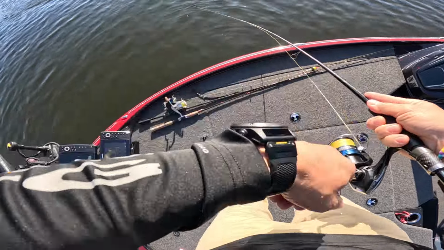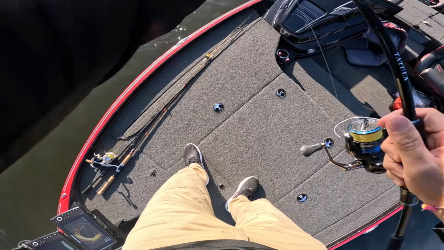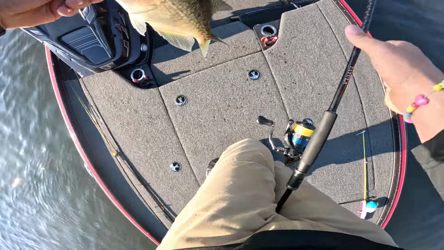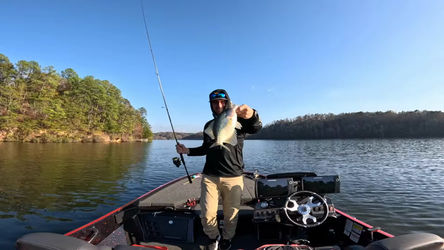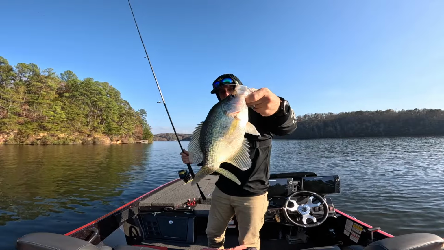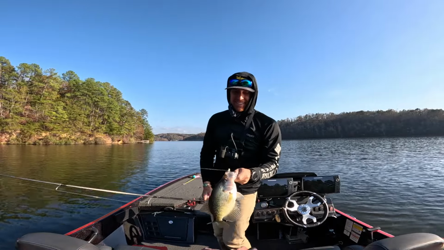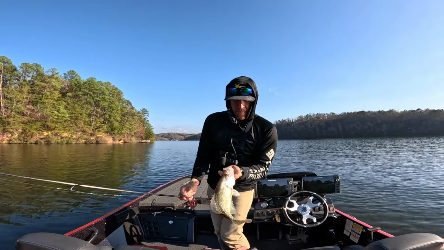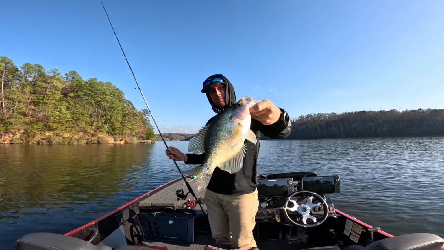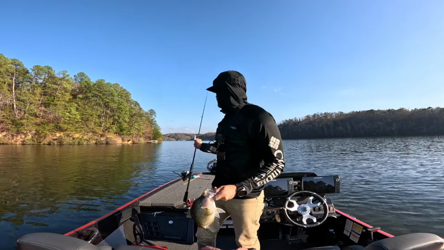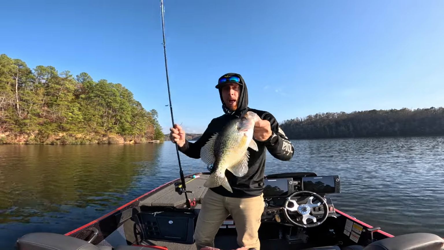Oh man, great crappie. Look at this joker. Oh man, look at that crappie. Oh my goodness. Look at that stud. Holy smokes, dude. That thing is huge. Guys, always got his air bladder coming out because they're super deep. And right here is quality. Guys, you saw on the graph up there how many there were.